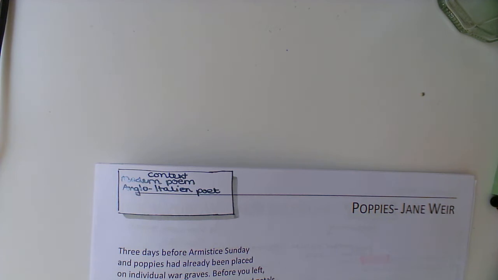This week we are looking at Poppies by Jane Weir. So as usual, what I'm going to do is talk to you a little bit about the context. We're going to look at the poem as a whole on the page, and then once we've done that, we're going to go through it line by line so we understand what it's on about, and then we'll look at the structure as a whole.